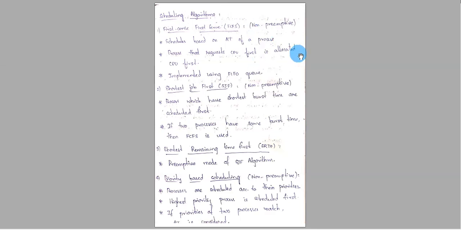Whereas in non-preemptive, once a process starts executing, till it completes, it won't be preempted at all. So I hope you understood the difference between preemptive and non-preemptive. Now we will see scheduling algorithms. First come, first serve schedules based on arrival time of a process. The process that requests CPU first is allocated CPU first, implemented using a FIFO queue.